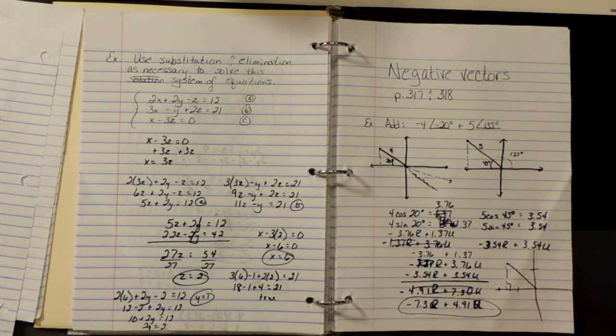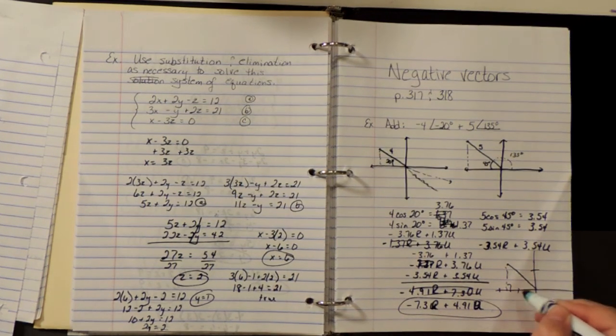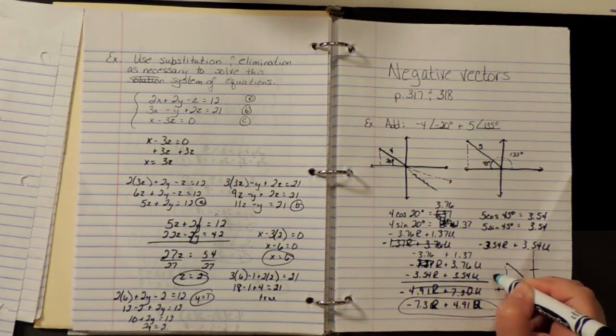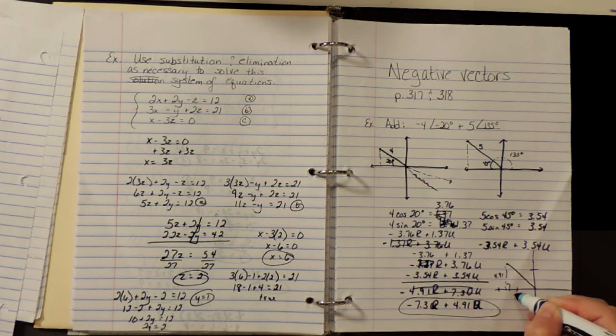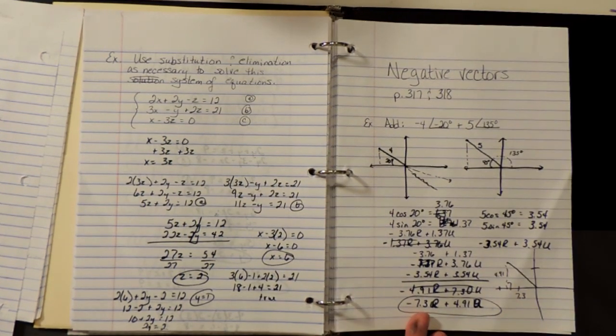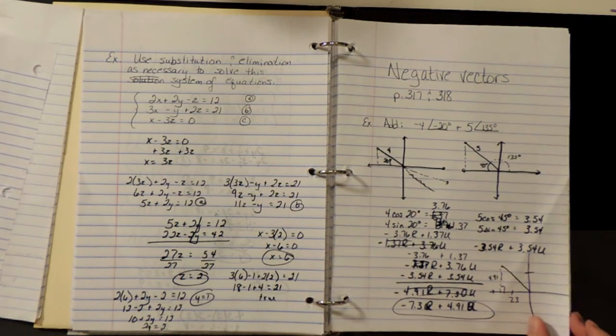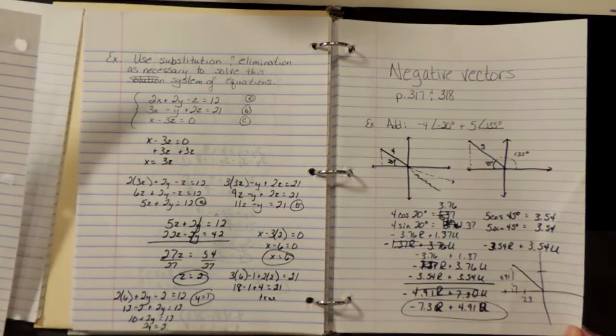So if we were going to figure this angle out, we would say that this was 4.91, this is 7.3, and we would find the magnitude and the angle, right? So we know how to do that. Your book left it in this form, so we're going to leave it in this form too, even though that drives me crazy.